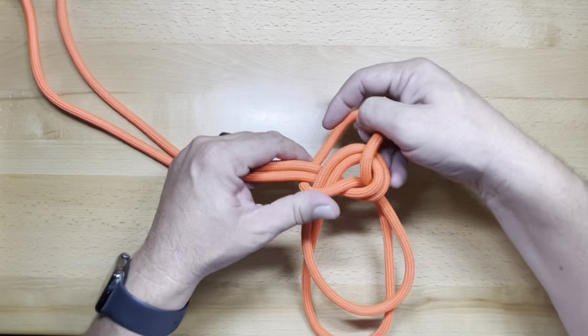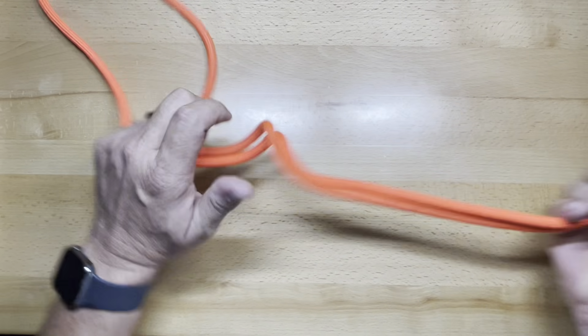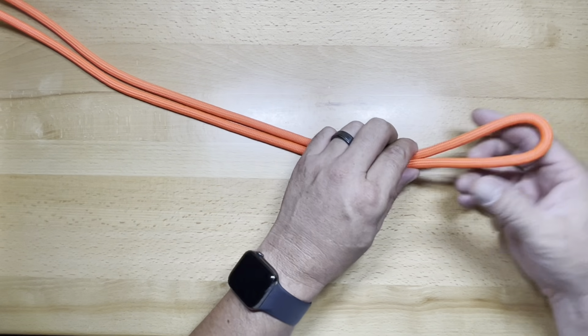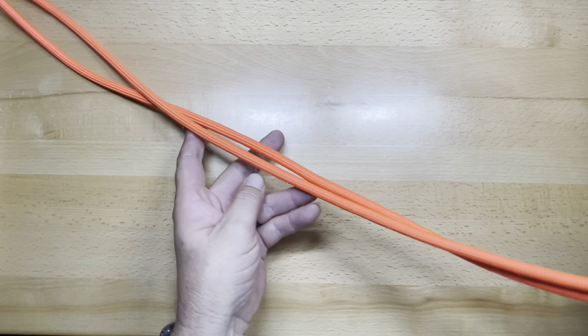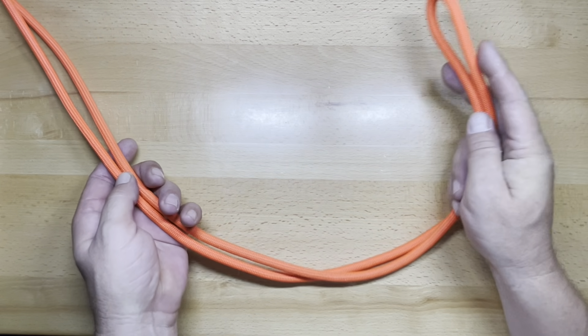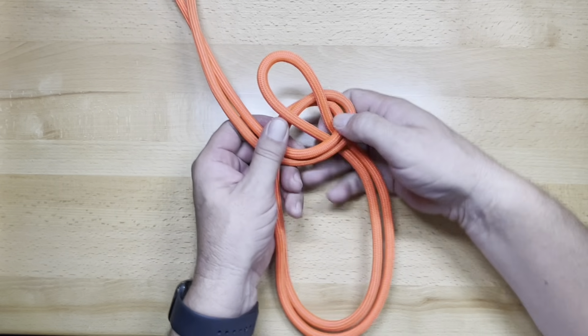This one's actually very easy to tie. So let me take this one apart real quick and I'll show you. So first of all, we're going to start in the center of our rope. We're going to form our bight, and then we're going to tie this sort of similar to the way I showed you in that fast method of tying the bowline, where we're going to have it in our hand here. We're going to cross over and then we're going to rotate like so.